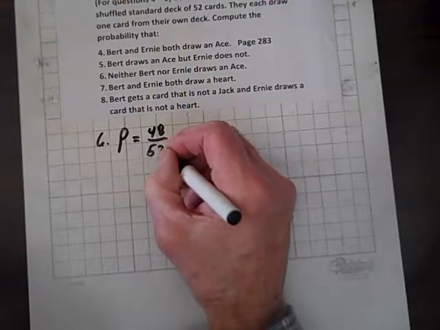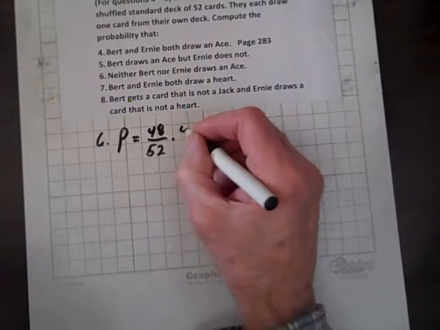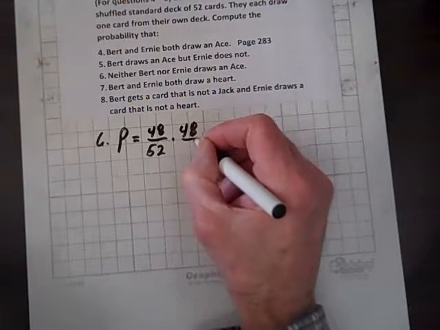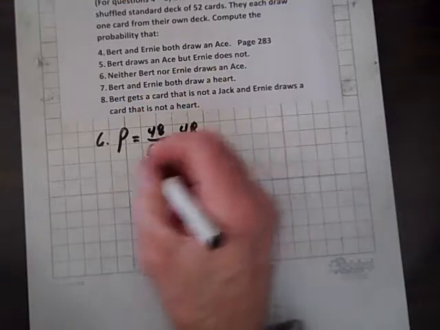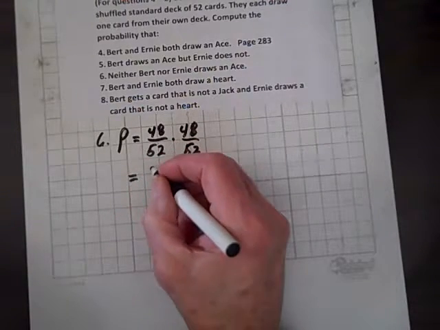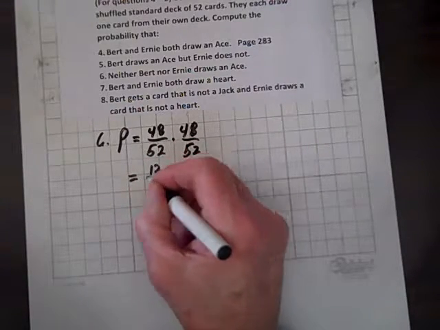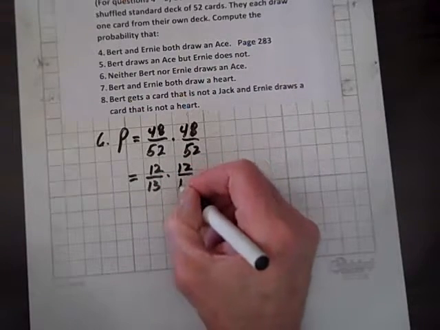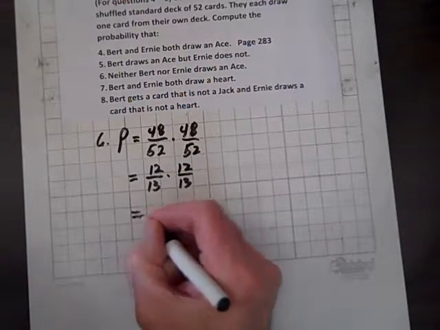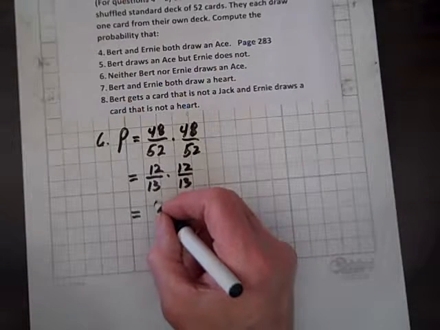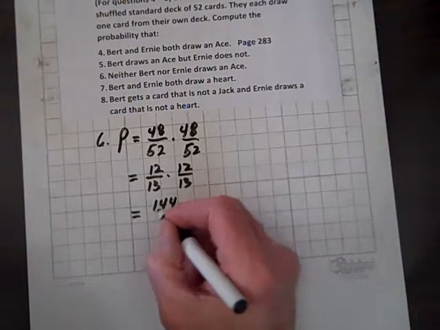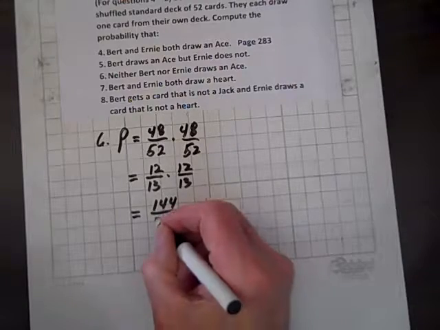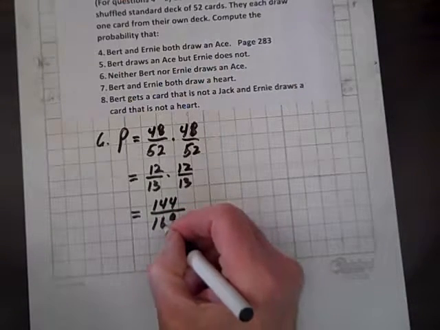So the probability is going to equal 48 out of 52 times 48 over 52, and they both reduce to 12 over 13, times 12 over 13. The product, the probability, is 144 over 169.